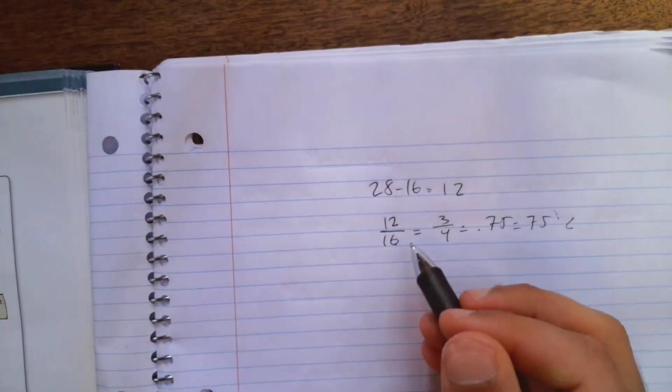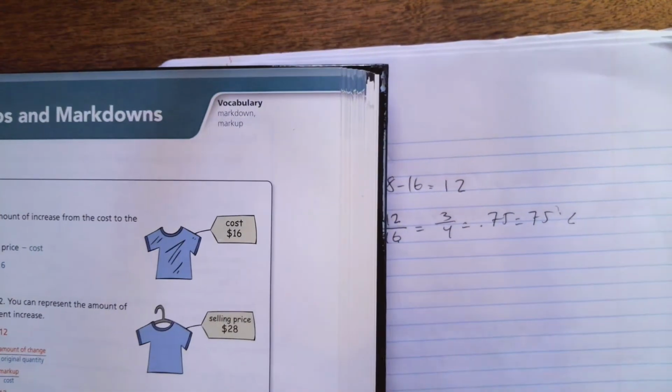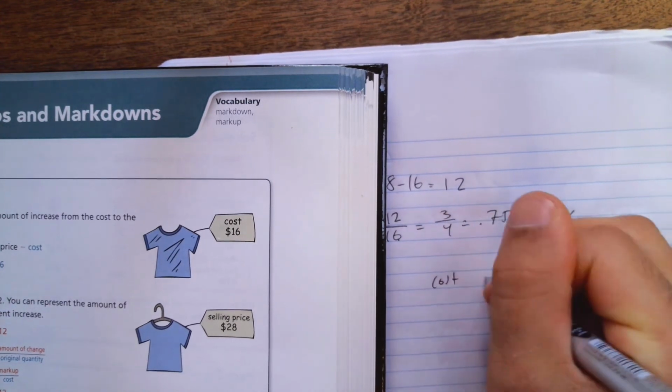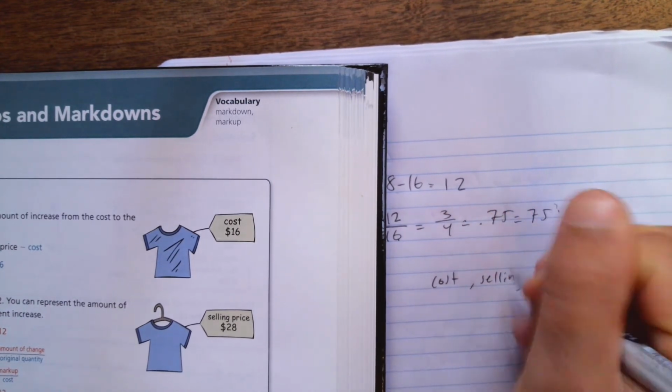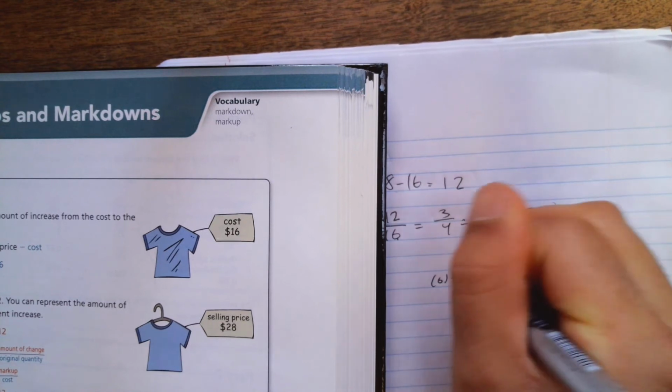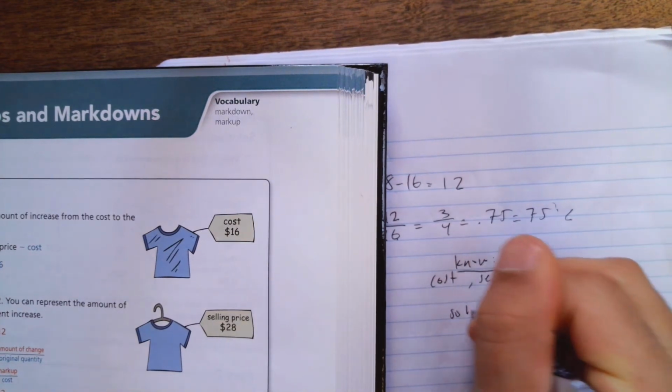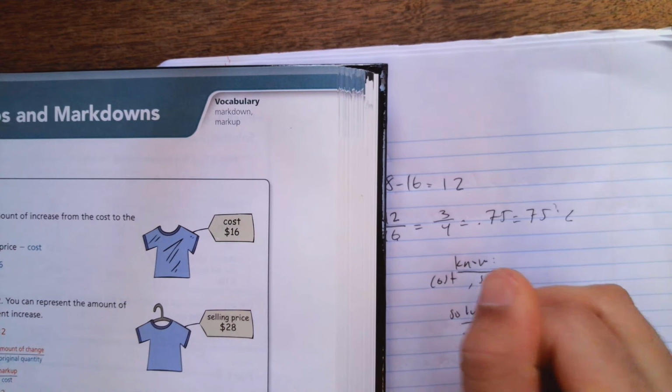And in this type of problem, the things that we knew were the cost and the selling price. Right, this is what we know. And what we want to solve for is the percent increase, right?